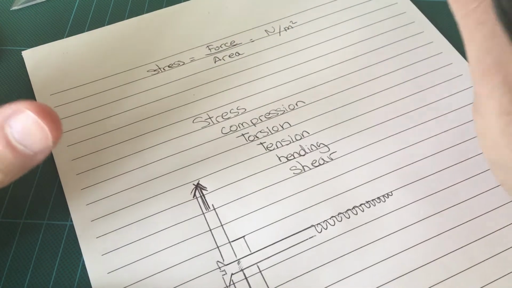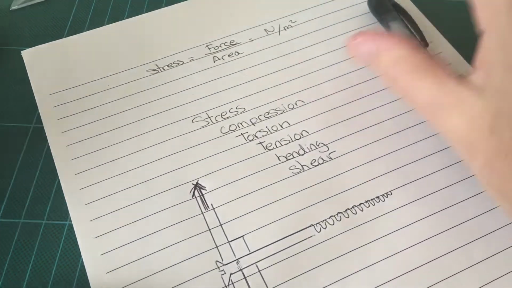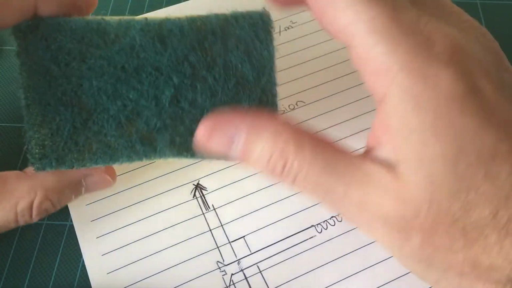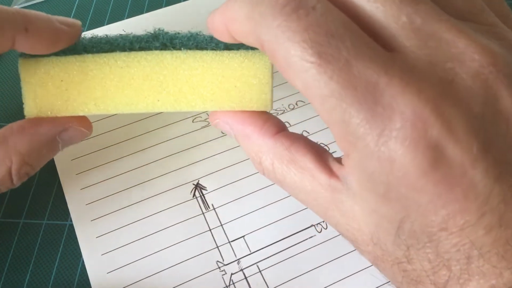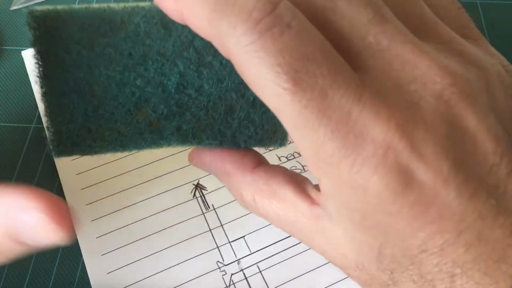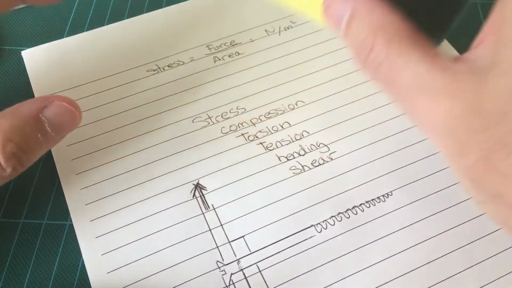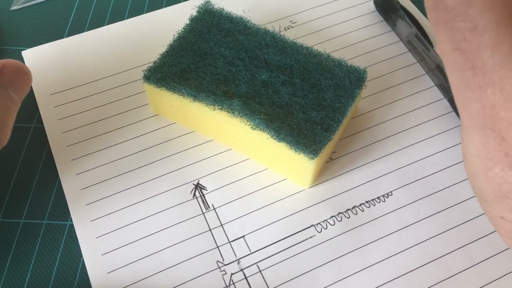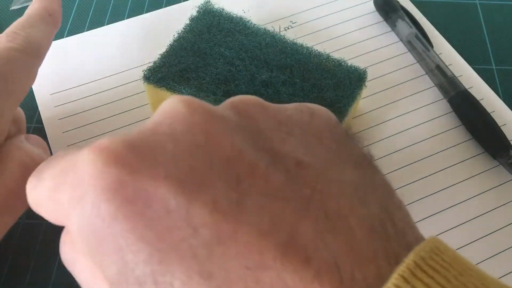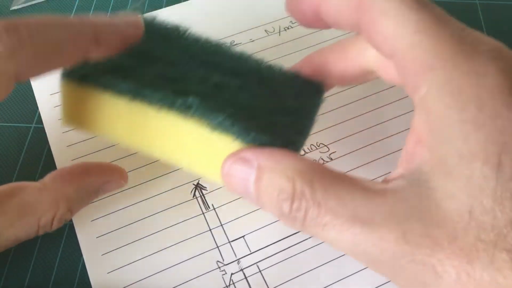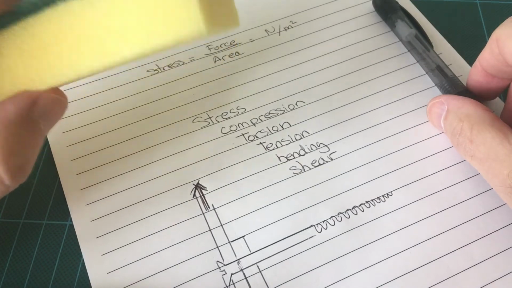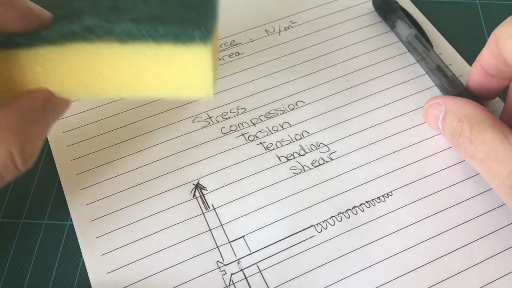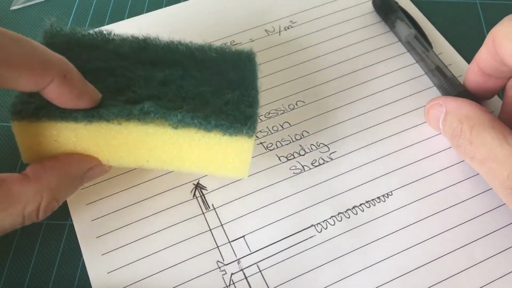Now, we could say that if this sponge was 1/10 of a kilogram, more or less, and I was going to place it on a table that is 1 square meter, that means 1 meter by 1 meter, that will be the equivalent of 1 newton per square meter.